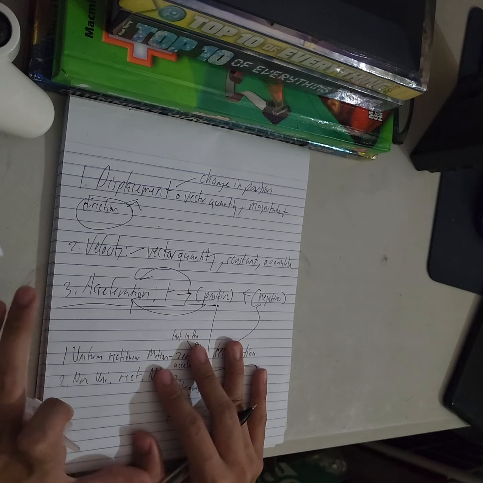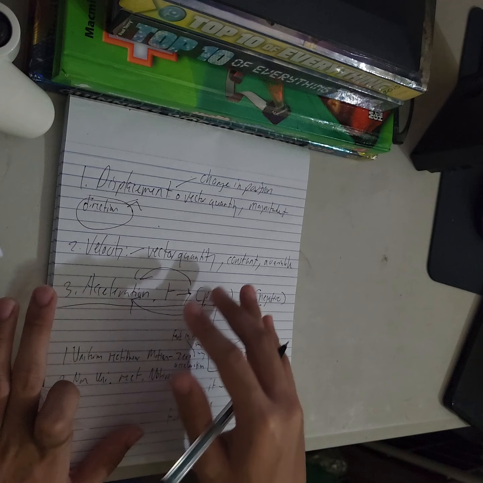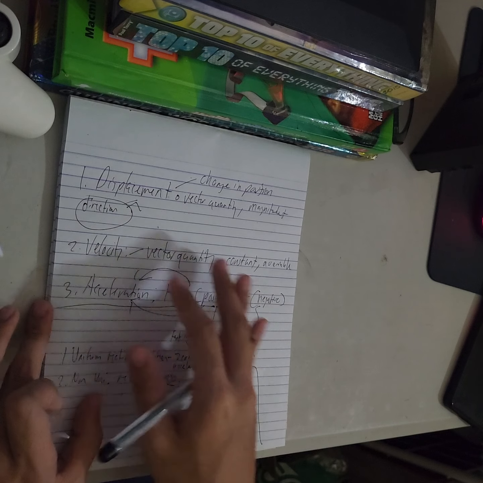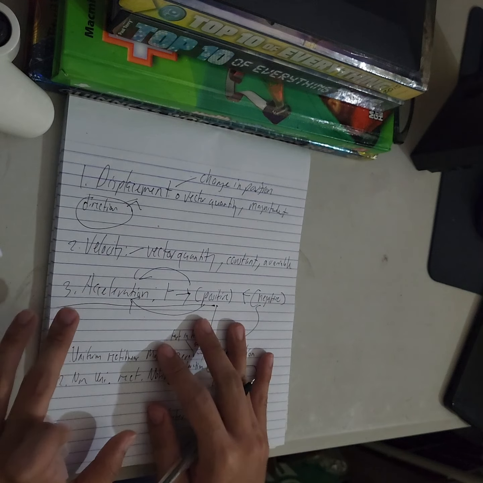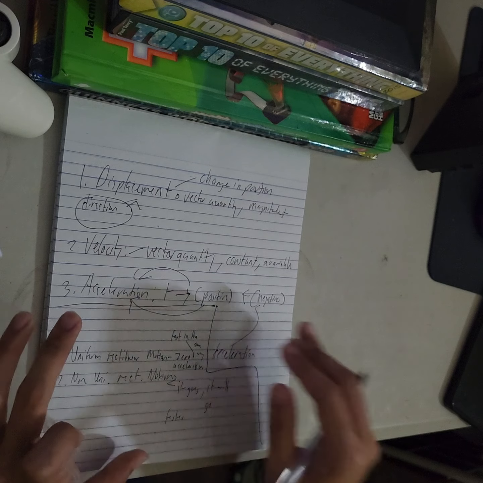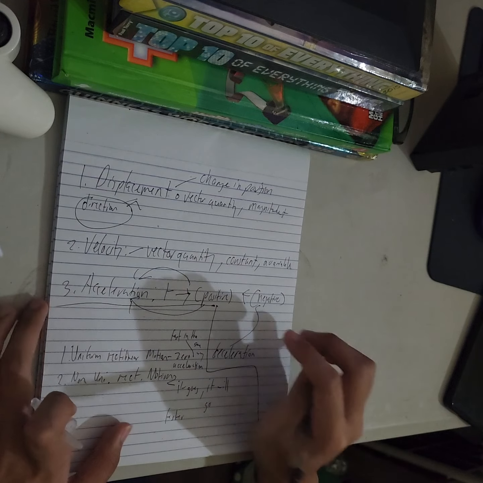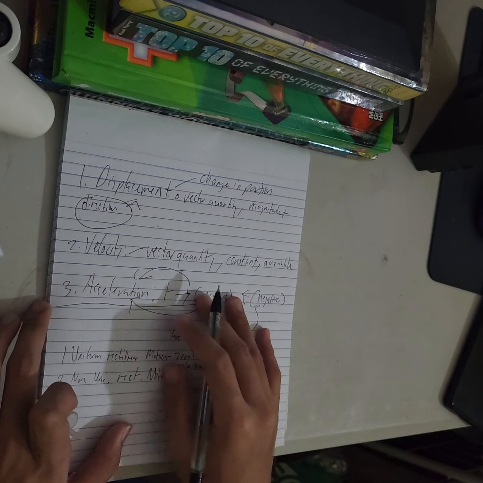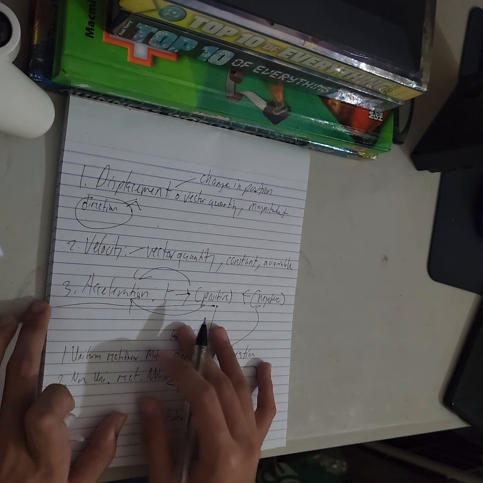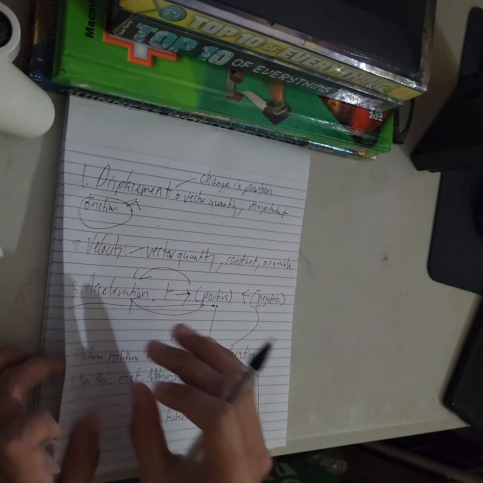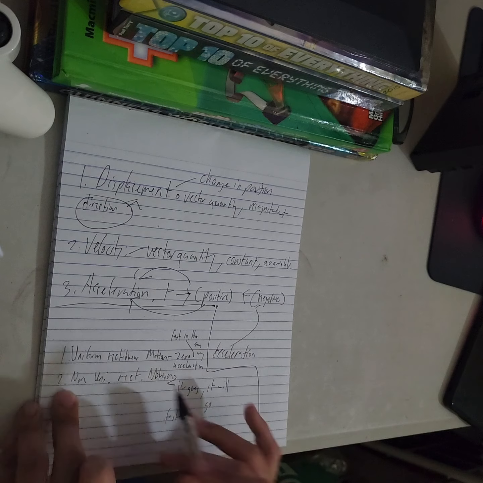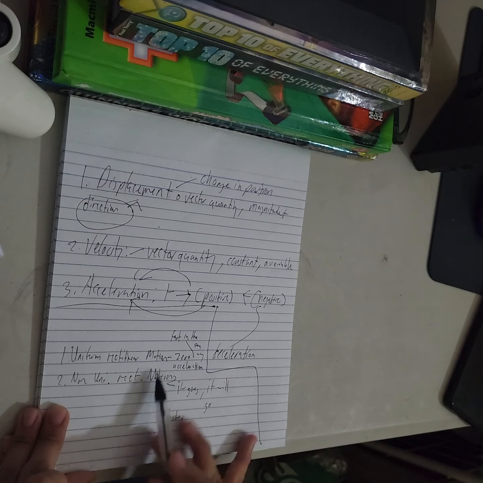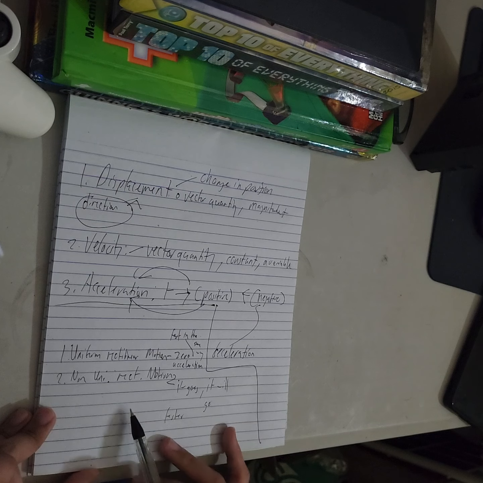Now, to recap, once again, rectilinear motion is simply the motion of a particle or an object along a straight line. The three key parameters that describe this motion are displacement, the change in position of an object in a particular direction; velocity, the rate of change of displacement with time; and acceleration, the rate of change of velocity with time. Now, always remember, rectilinear motion can be classified as uniform rectilinear motion and non-uniform rectilinear motion.